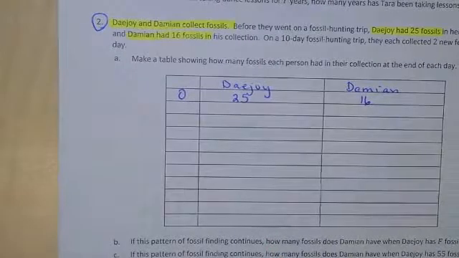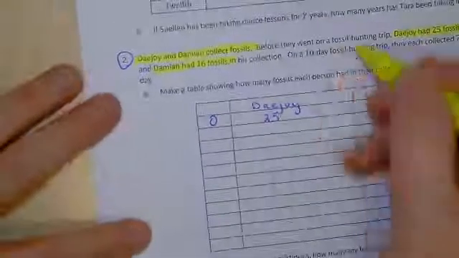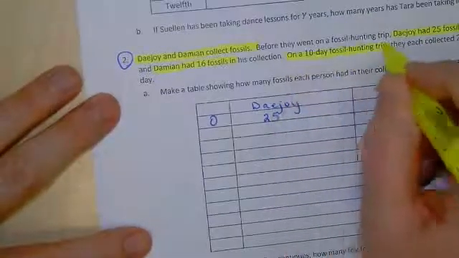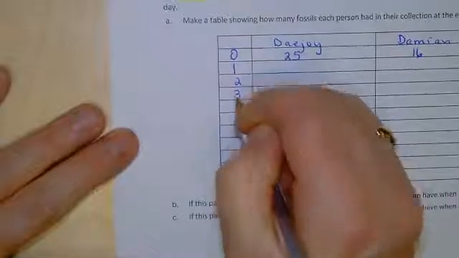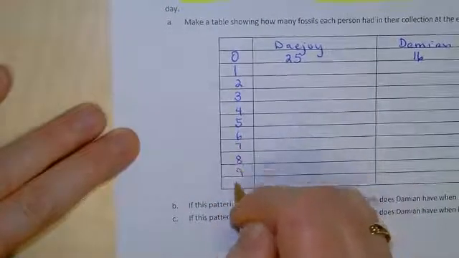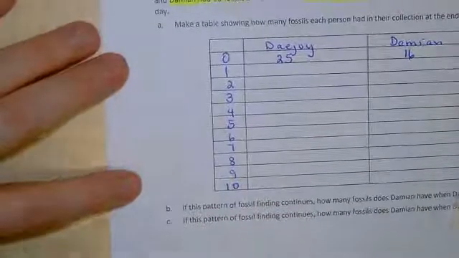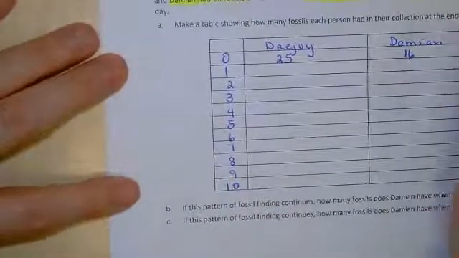And then they go on a trip. They went on a 10-day fossil hunting trip. So here are the days of the trip. And then it says every single day on the trip, they each collected 2 new fossils.